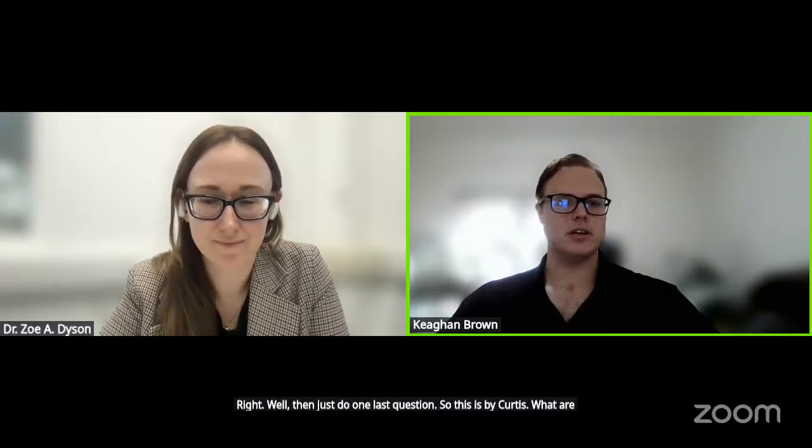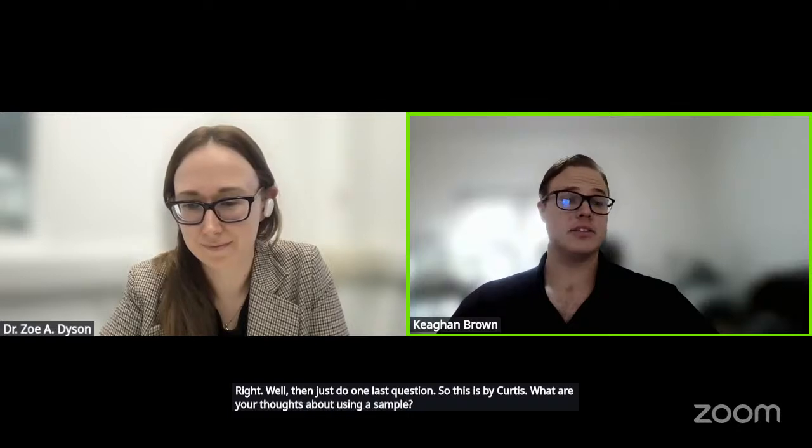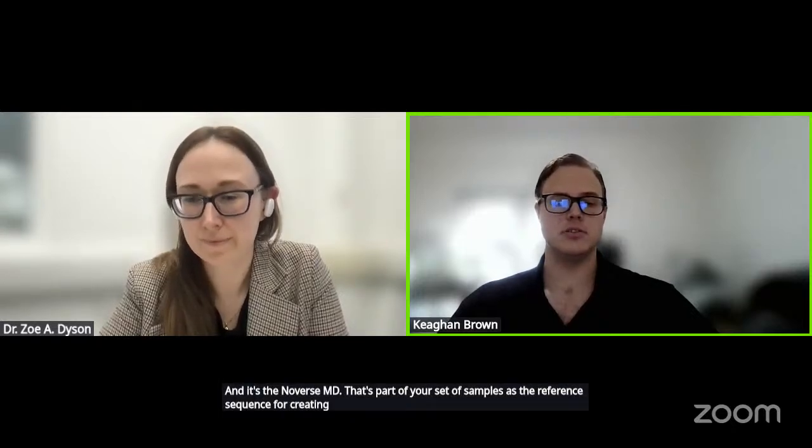All right. Well, then just one last question. So this is by Curtis. What are your thoughts about using a sample and its de novo assembly that's part of your set of samples as the reference sequence for creating core genome alignments and building trees?